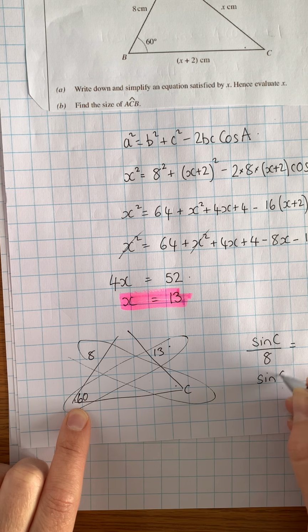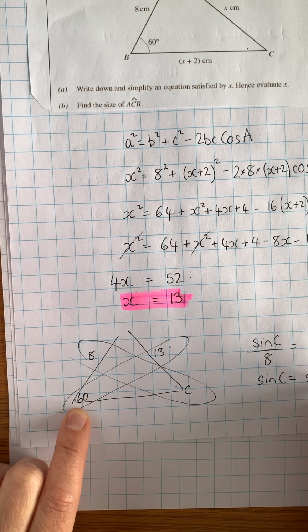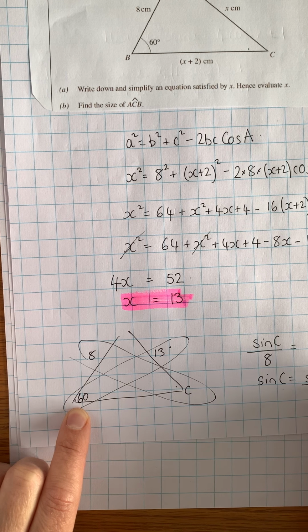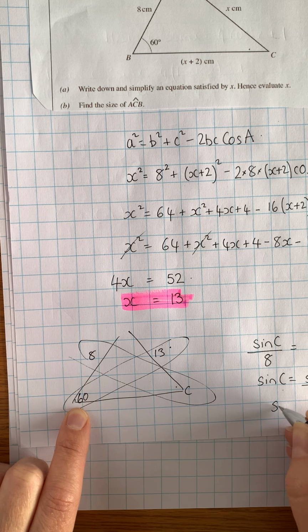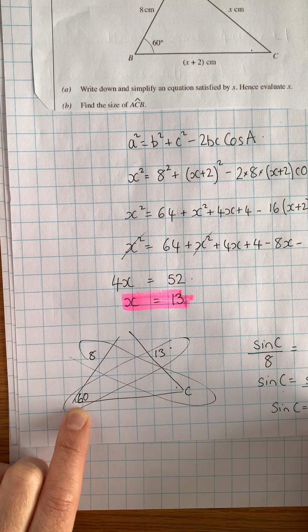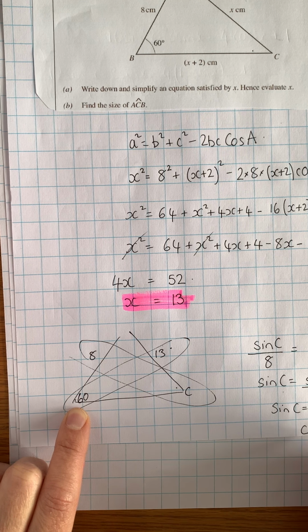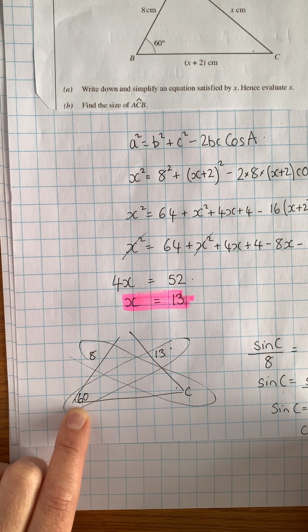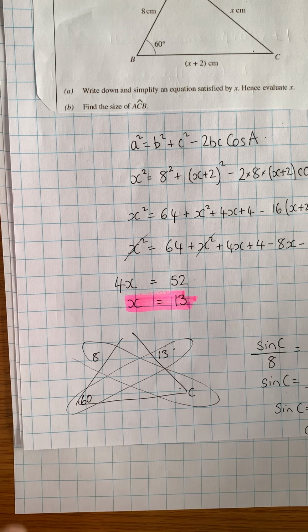So sine C equals sine 60 over 13 times by 8. Sine C equals 4 root 3 over 13. And C equals inverse sine of that, which is 32.20 degrees.